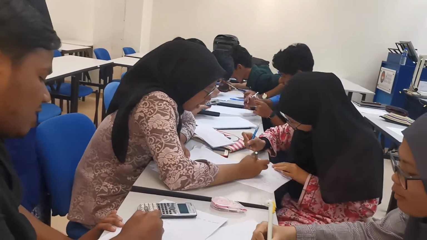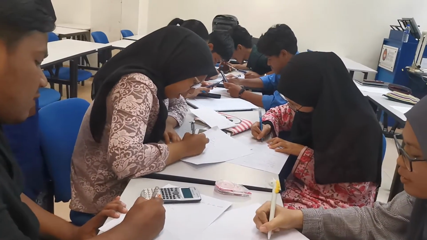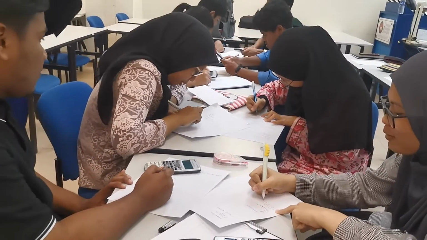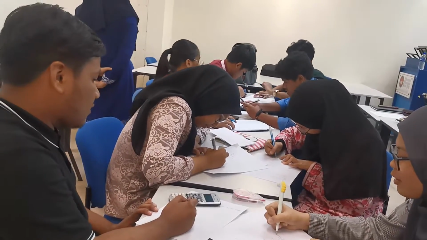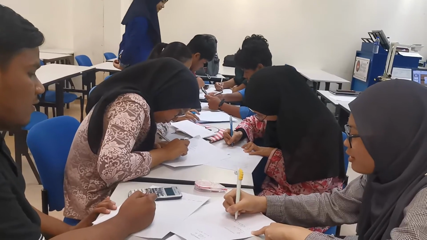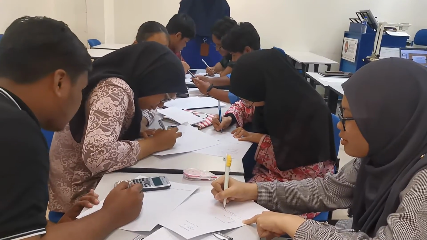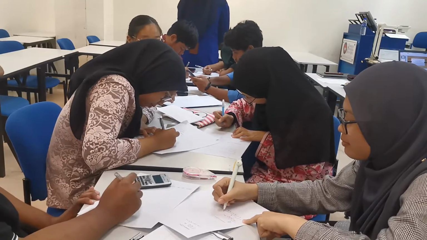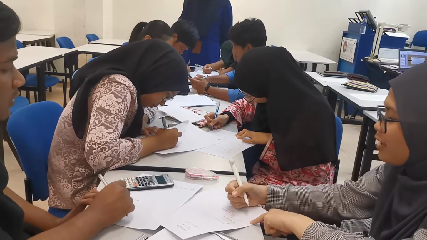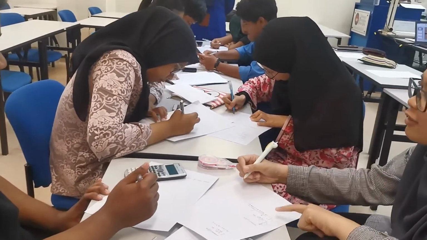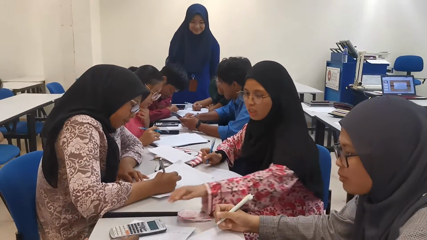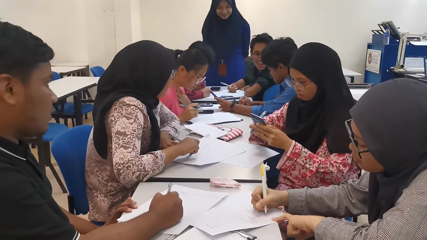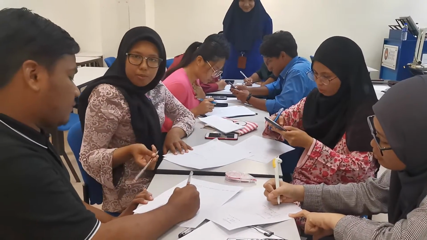Alright, I get it. Like this, you open the bracket, right? And then you expand it. Alright, it becomes zero. How to do this? This one should be 1. Exponent 0 is equal to 1, right? Expand first. Why can't I get 1?